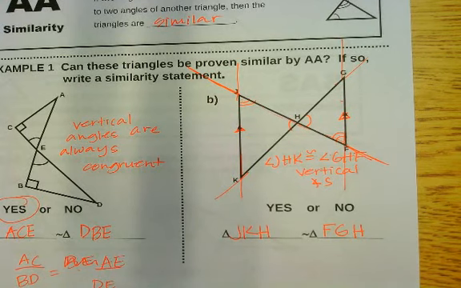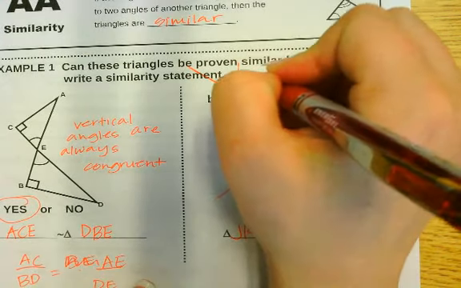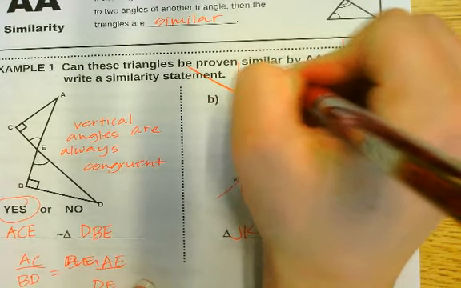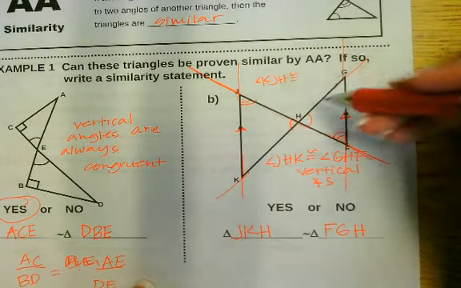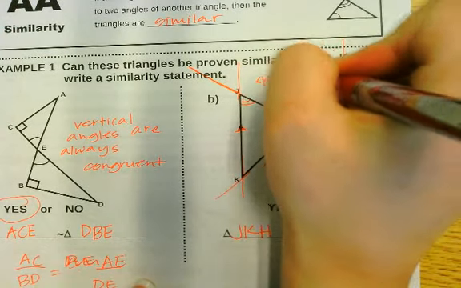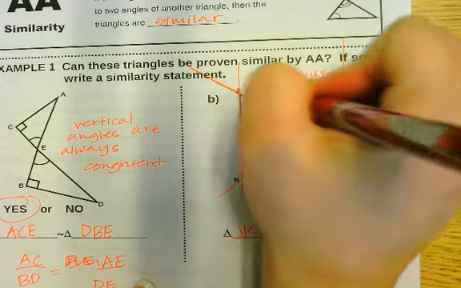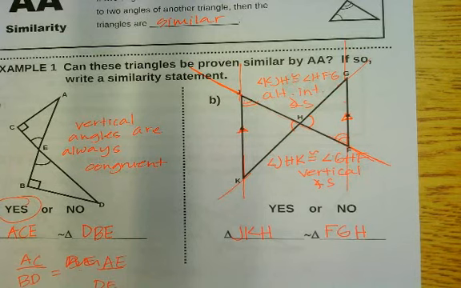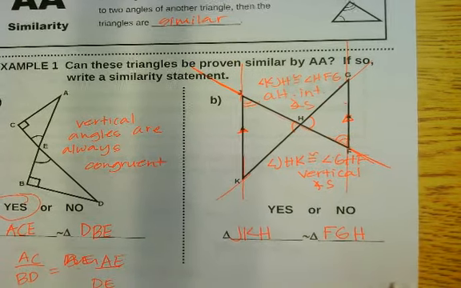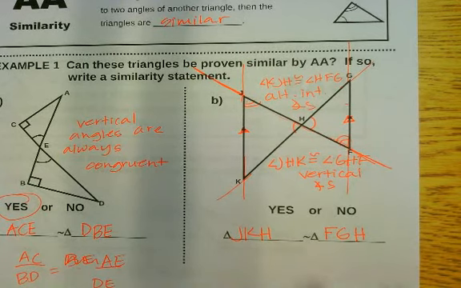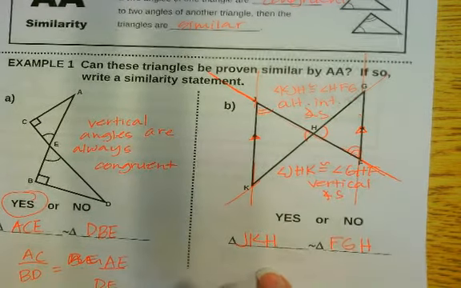Okay, so remember, I'll write it up here again. Angle KJH is congruent to HFG, alternate interior angles. Questions on that? Okay, so that is a similarity theorem.